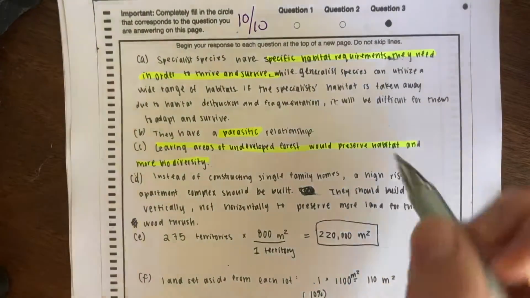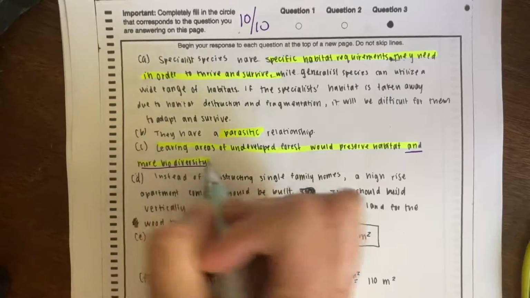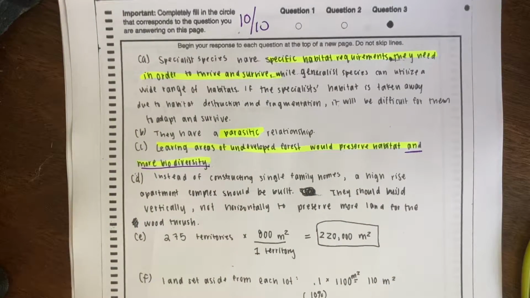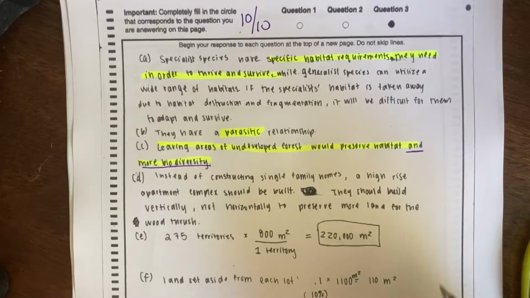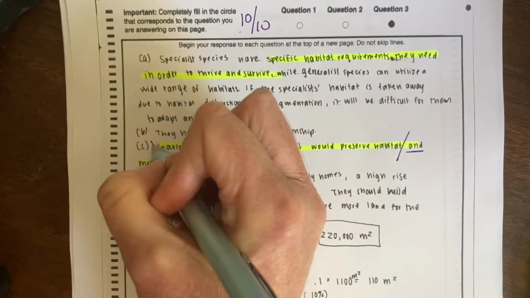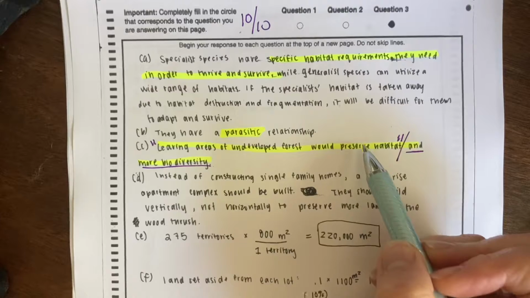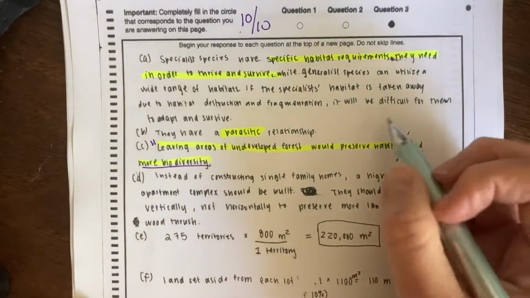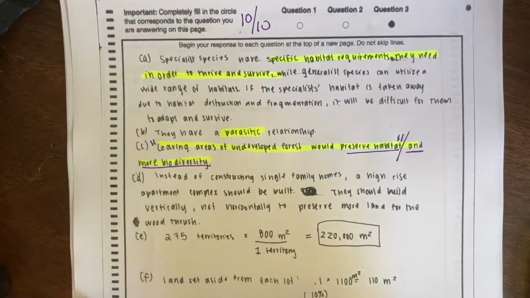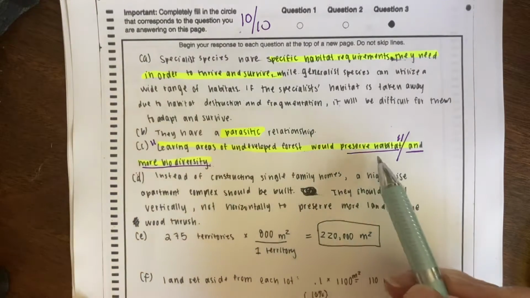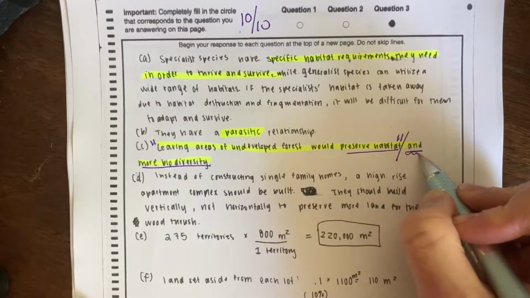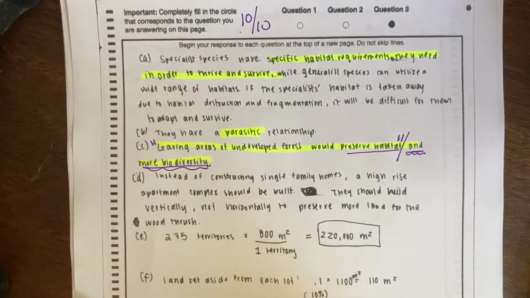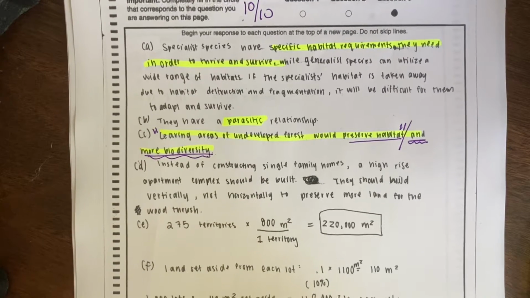And notice here, the addition of "and more biodiversity." So because this is a describe question, it has to have more than just this. If the student had written just this, it would be 0 points because this is partly restating the question, and then preserving habitat would be identify. And so a lot of students, they think they're good, but they're not. So it's because the student wrote "and more biodiversity" that they actually got the point for a describe question.